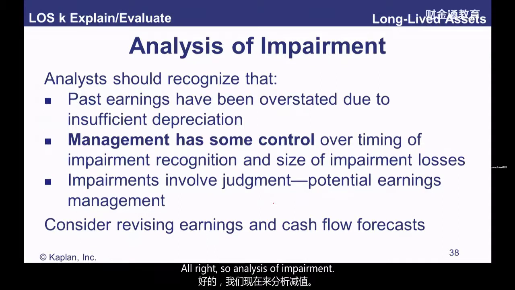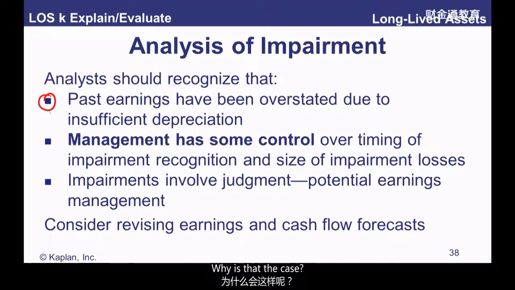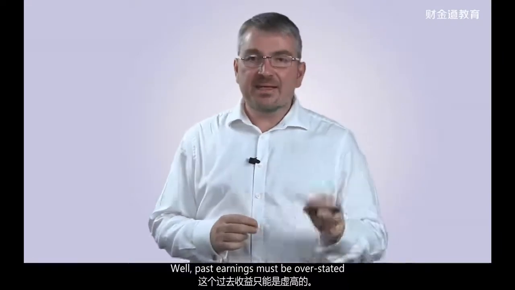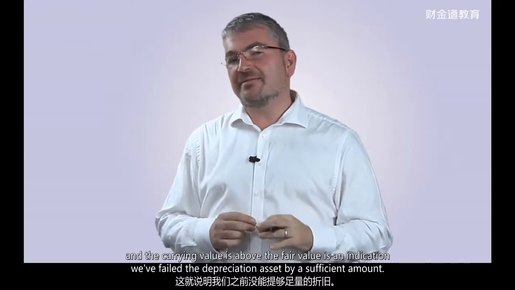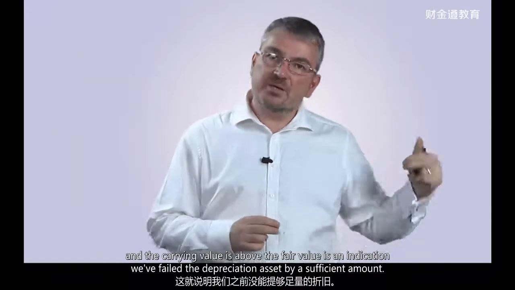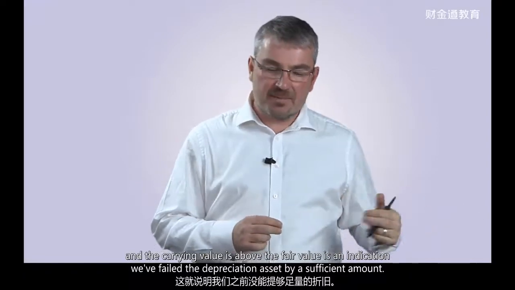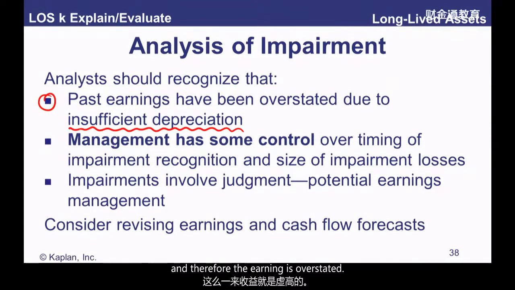Right, so analysis of impairment. Now, good point, this one, I like the first point. If we've got an impairment, past earnings have been overstated. Why is that the case? Well, past earnings must have been overstated because the carrying value was above fair value. And if the carrying value is above fair value, it's an indication that we've failed to depreciate the asset by a sufficient amount. So it's an indication, therefore, that depreciation was insufficient in previous periods and therefore earnings were overstated.